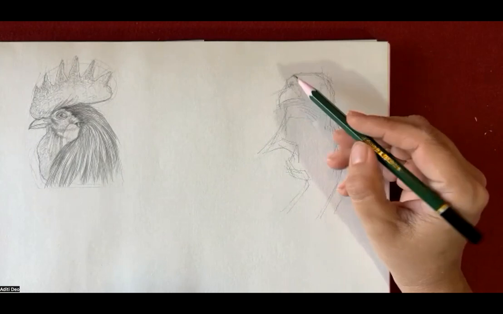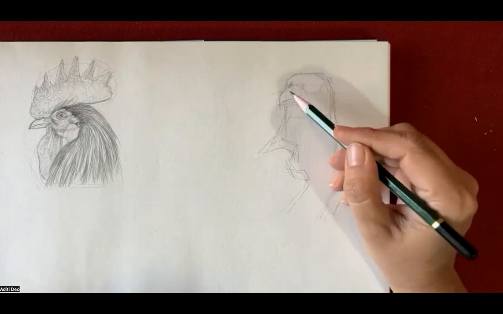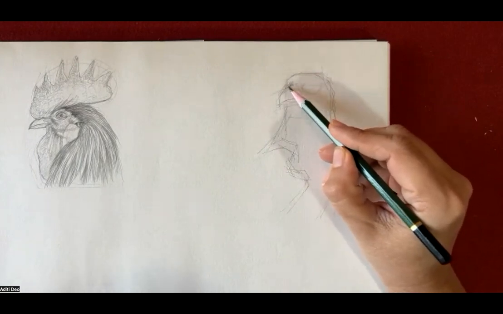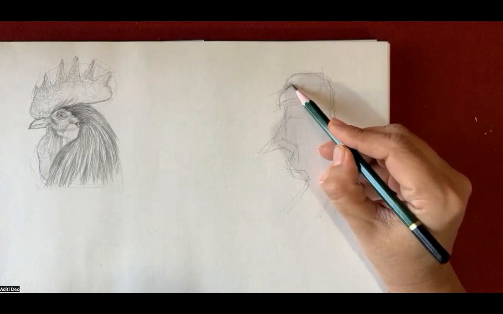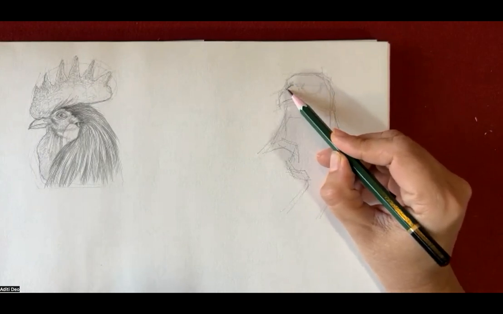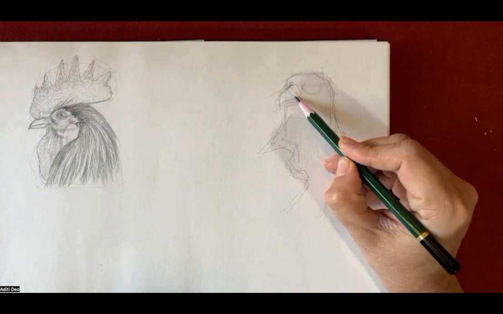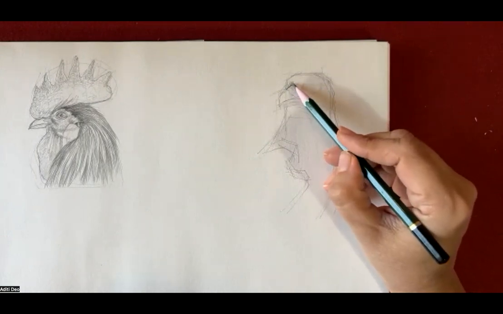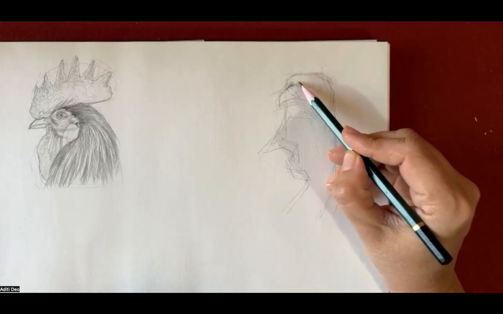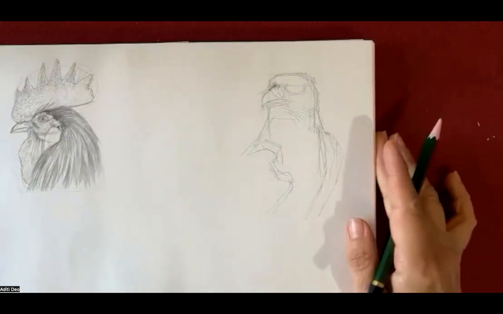Okay, once you're done, just like before, start with one feature that you can surely identify and make. In this case, I'm making this yellow membrane on his beak. And here's another tip you can use.